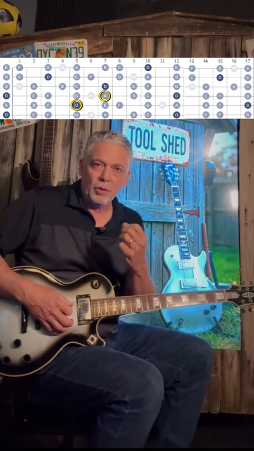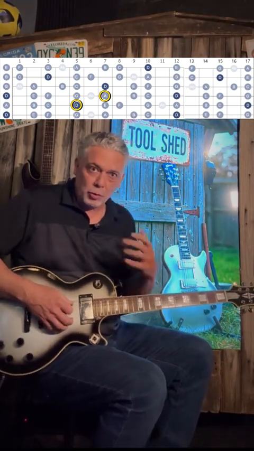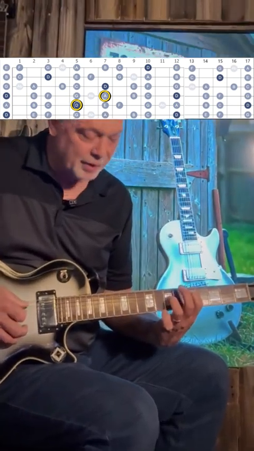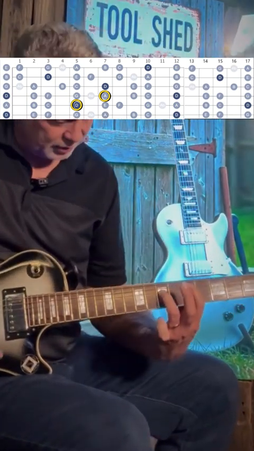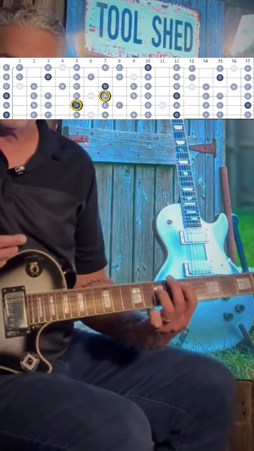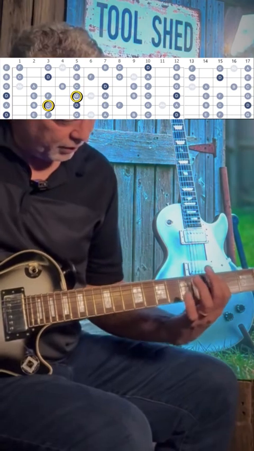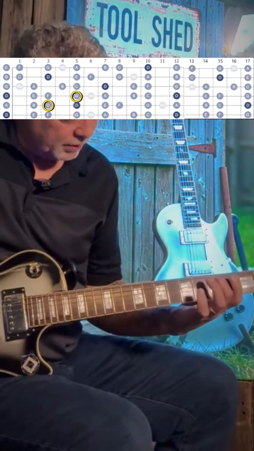basically the pattern or the visual reference that you could use here is that the fifth is always 1 string down, 2 frets over. So it looks like that. It's always going to look like this when you're playing on the 5th string. Here's C and its 5th.